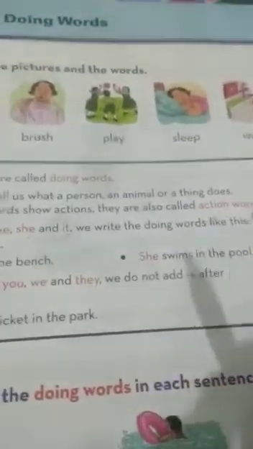These words are called doing words. Doing words tell us what a person, an animal, or a thing does. Since these words show actions, they are also called action words. Here, doing words show the action. So, another name for that is action words. They show us what a person, an animal, or a thing does.